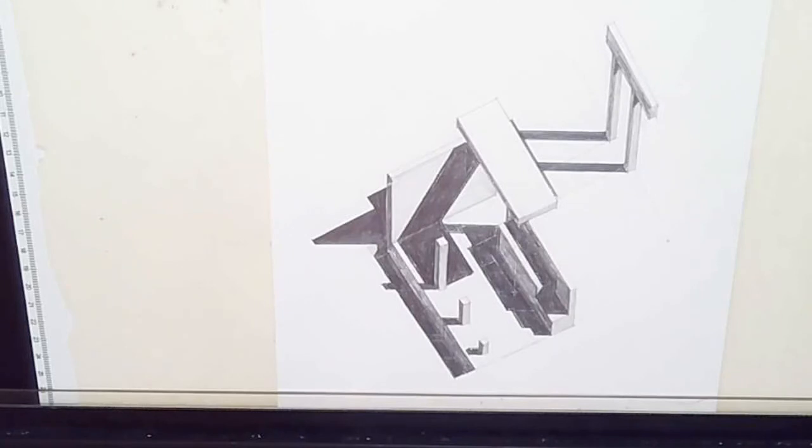Okay, so there you go. That's the whole process, and I hope that was helpful.